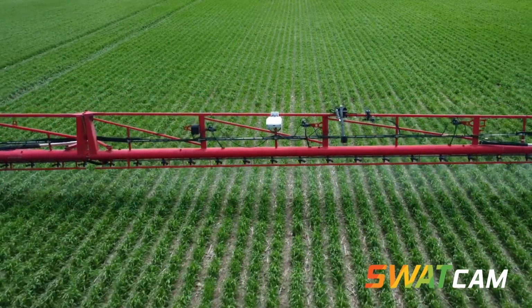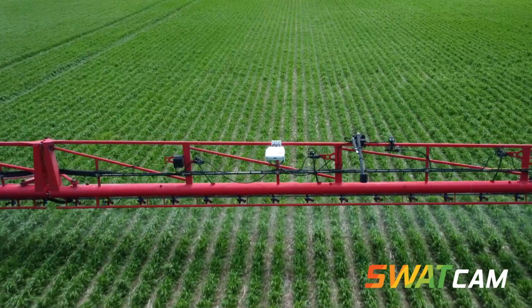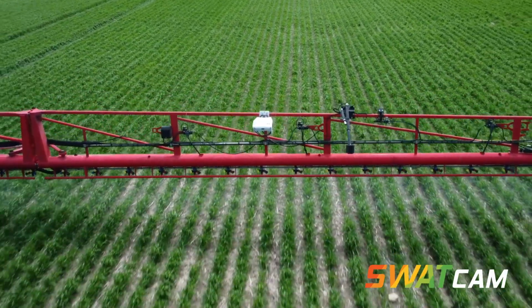So SWAT CAM is our crop and weed imaging system that we've developed to quantify how well we've established those crops in all of our SWAT zones.